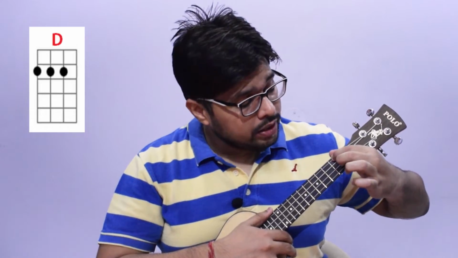To play chord D, you need to place your index finger on 2nd fret 4th string, your middle finger on 2nd fret 3rd string, and your ring finger on 2nd fret 2nd string, and chord D will sound like this. Now guys, if you want, you can also play chord D with the help of a bar. So for that, you use your index finger and you just bar the top 3 strings of your ukulele over the 2nd fret, and in this position D chord will sound like this.